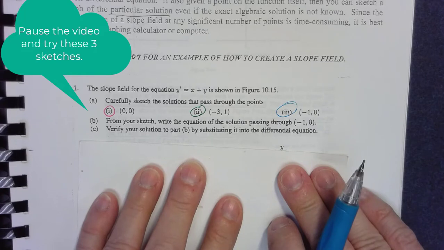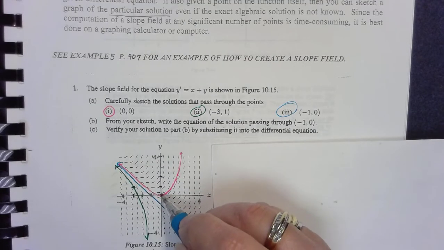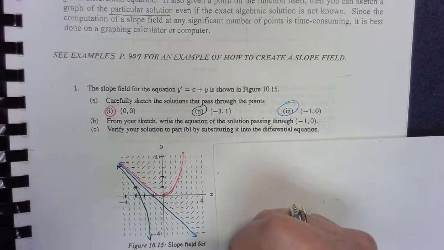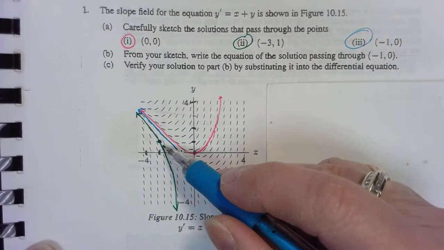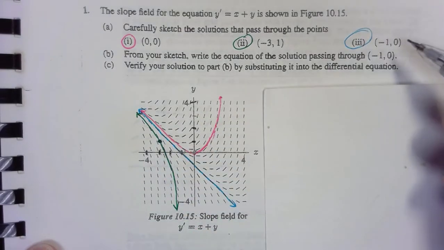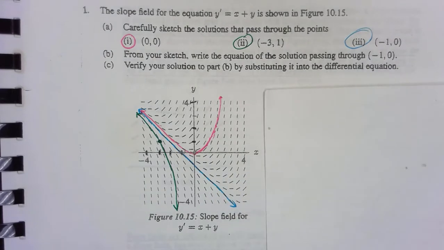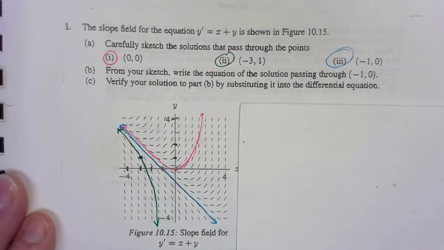So give it a shot. Pause the video and sketch those. Give it a shot. And here's what you should have gotten. Here is through 0, 0. Here is through -3, 1. And -1, 0. All right, you'll do the next one on your own.